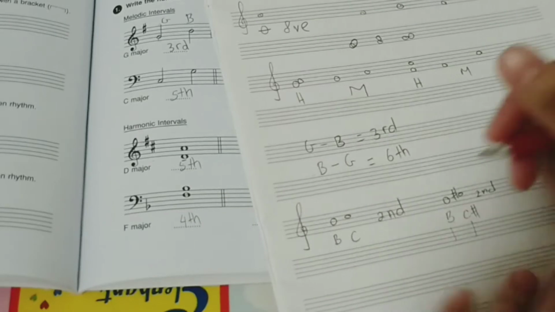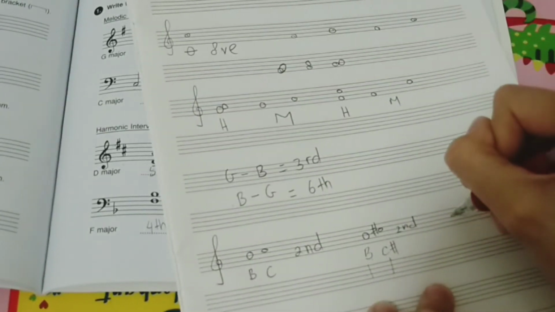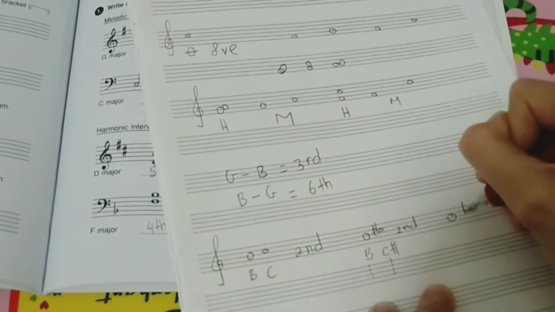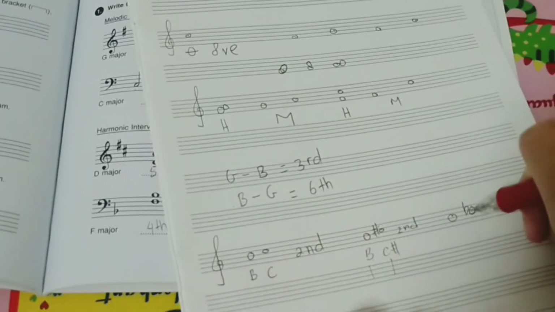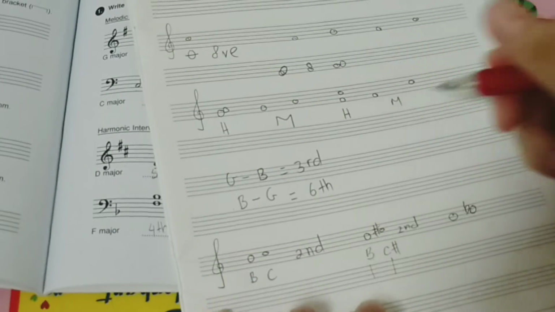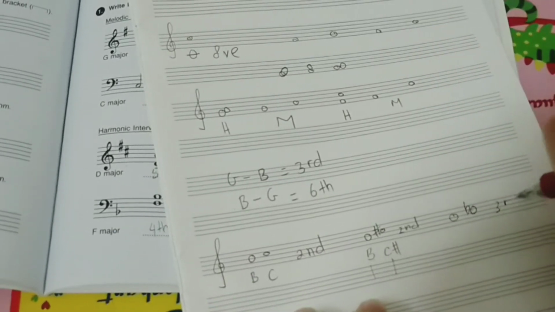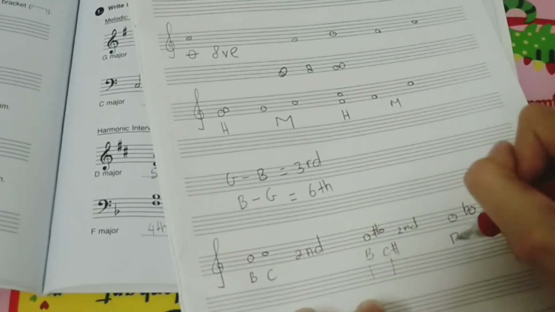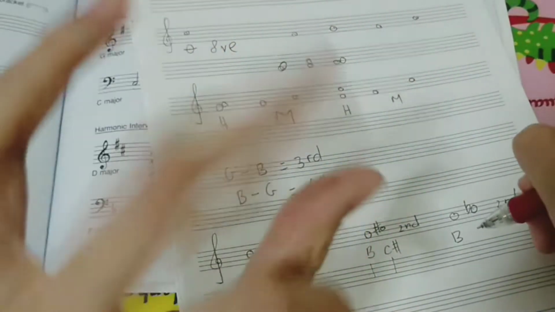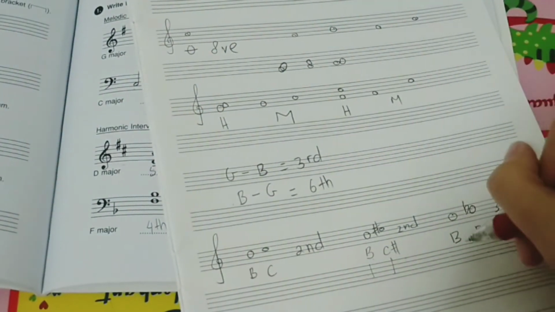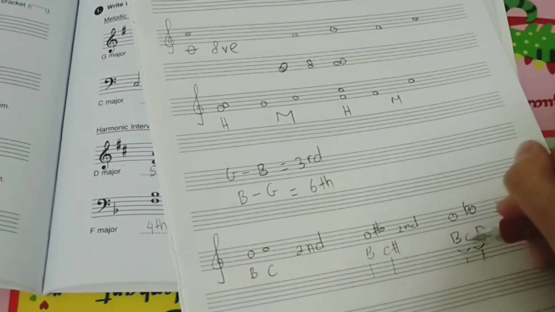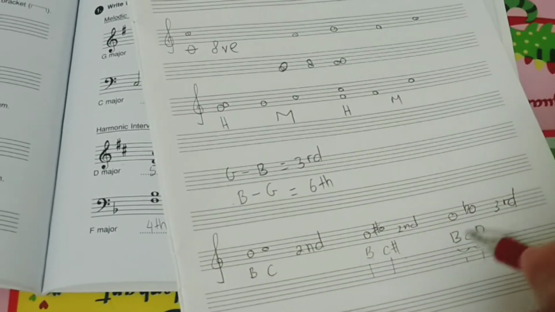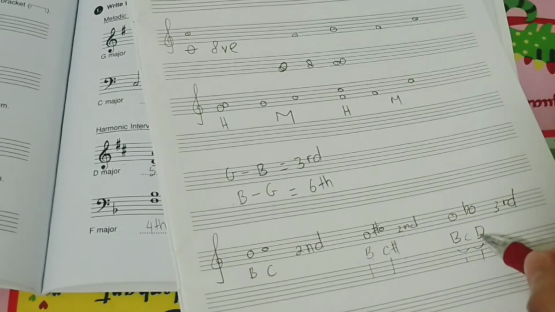So second. But if the question is B to D flat, although C sharp and D flat are enharmonic, which means it will be the same place on the piano, this will be third, because B, C, D. So you have B to C, another step, C to D, another step, right? So the note itself is counted as 1, 1, 2, 3, third.